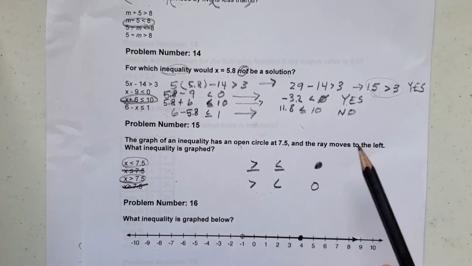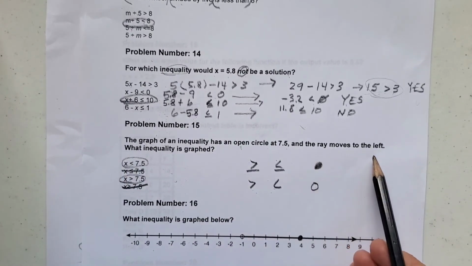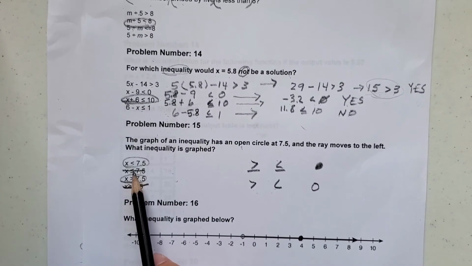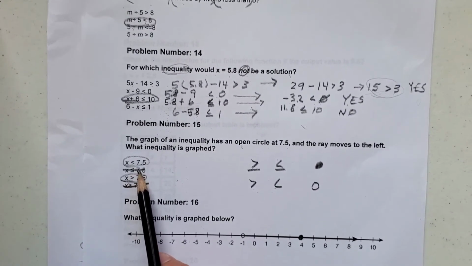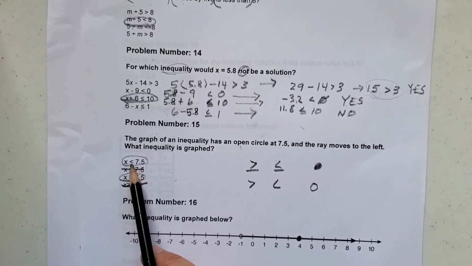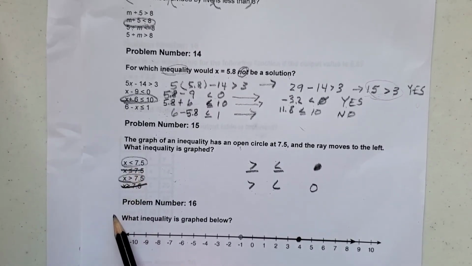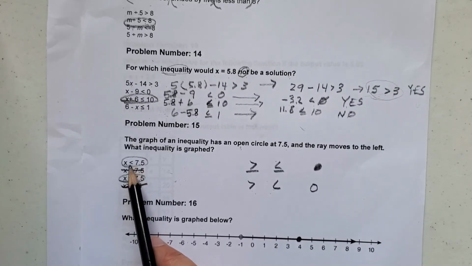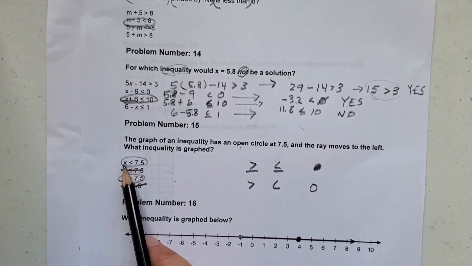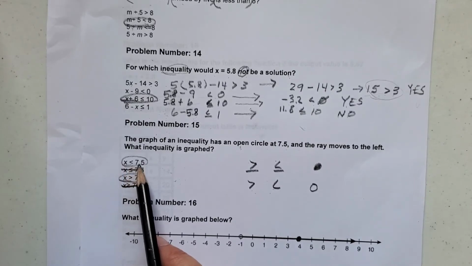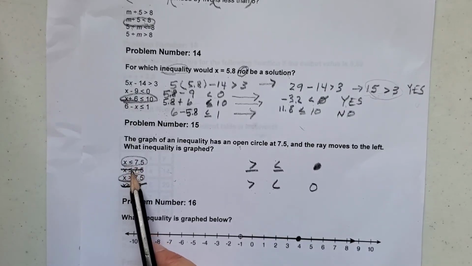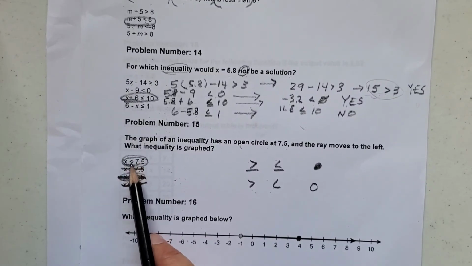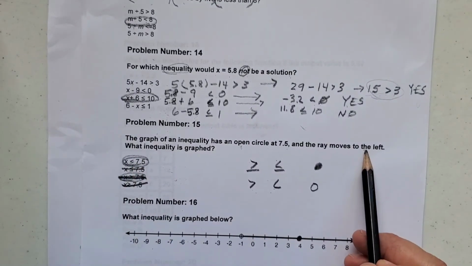The ray moves to the left. So we need to choose the inequality that shows the symbol pointing to the left, because that's the direction it's going to go, to the negative direction. So x is less than 7.5. This arrow is pointing to the left. It would be this one right here. Not this one. This one's pointing to the right. We want the one pointing to the left.